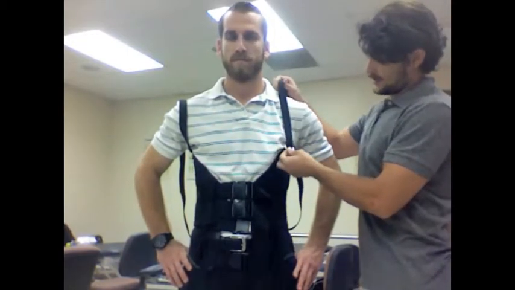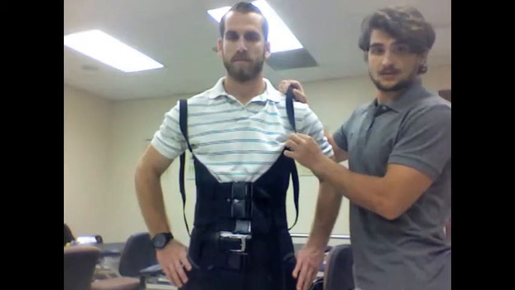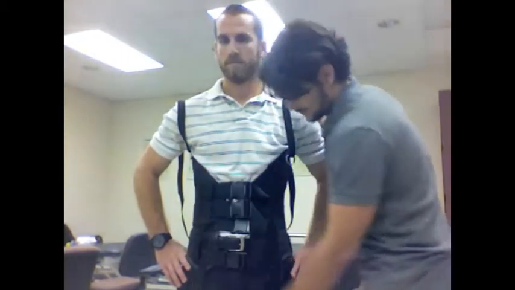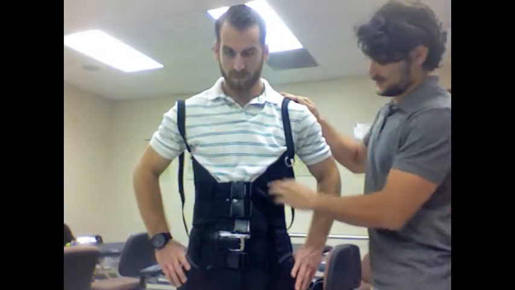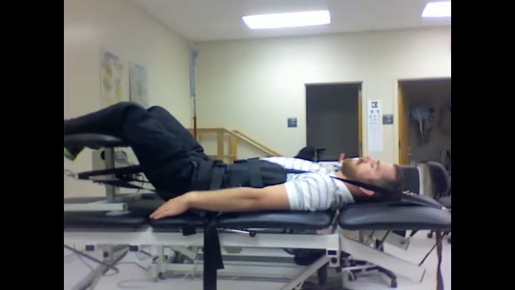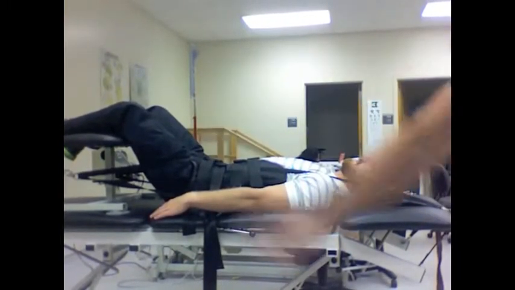Before we start treatment and lay the patient down, we want to make sure that these silver clamps are facing on the front side of the patient at both the lumbar belt and the thoracic belt. Now that we're ready for treatment, we've made sure that the patient's thoracic belt has been fastened securely to the head of the table and that his lumbar belt has been fastened securely to the traction machine.